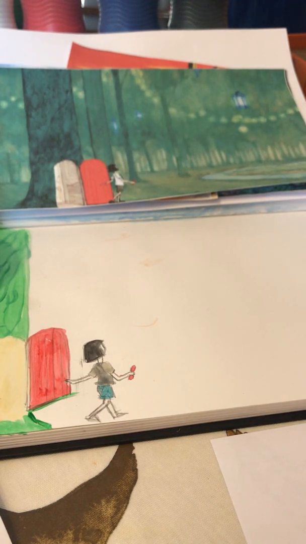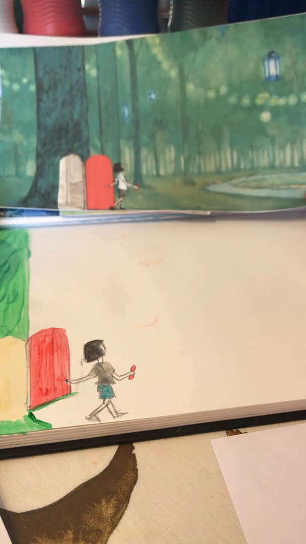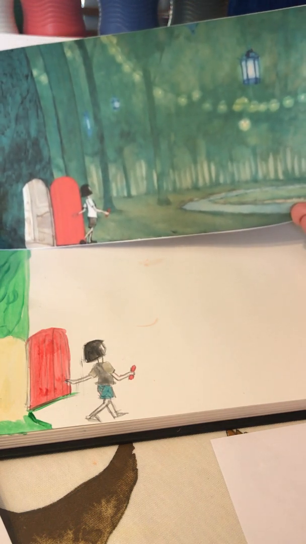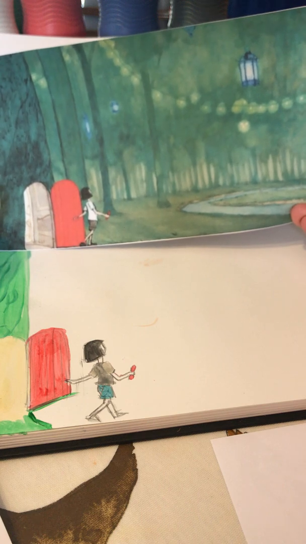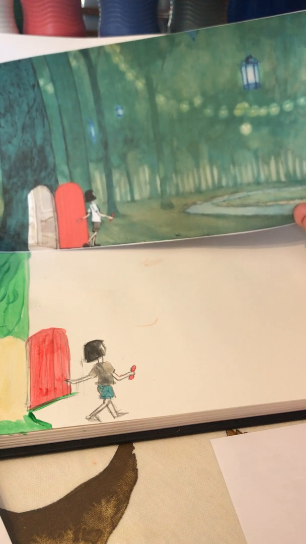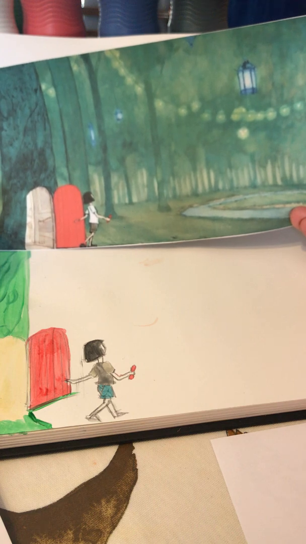This week for art you're going to be creating your very own story setting painting, just like the one you've been describing in literacy from the Journey book. So you've been describing the setting of the little girl coming through the door into the forest and describing the sparkling lights and the river and the trees. And that's the setting, you're describing the setting.